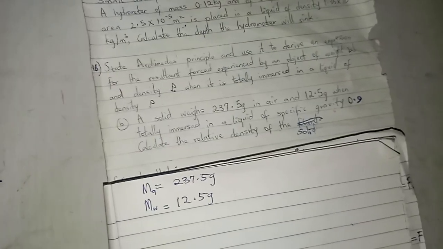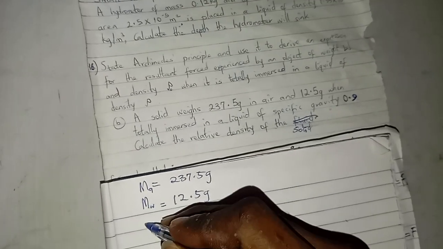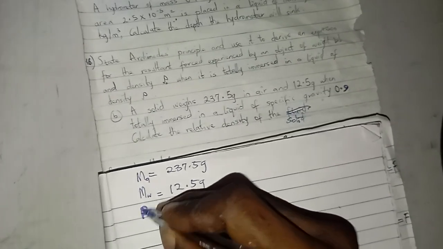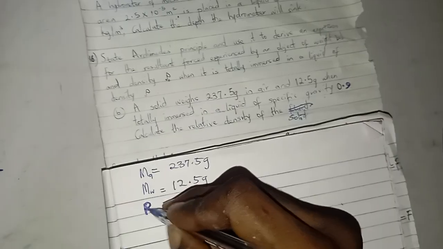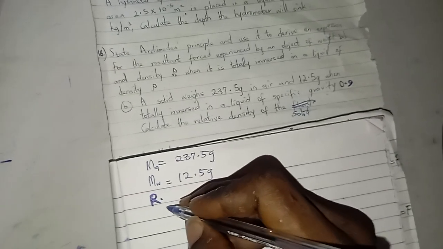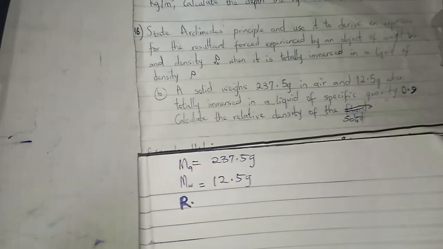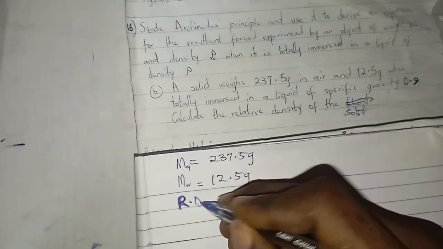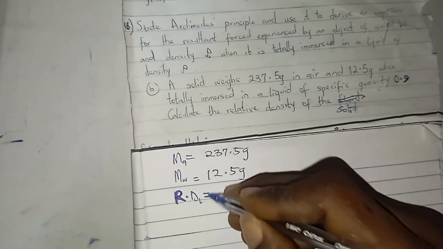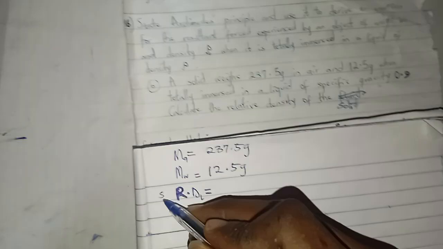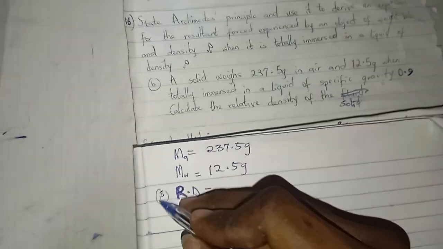Now, in a liquid. Now, the liquid has a specific gravity, which is relative density. I've told you that another name for relative density, before, used to be specific gravity. So relative density of the liquid. That's why you normally see in some textbooks, if they want to represent relative density, they use a small letter s.